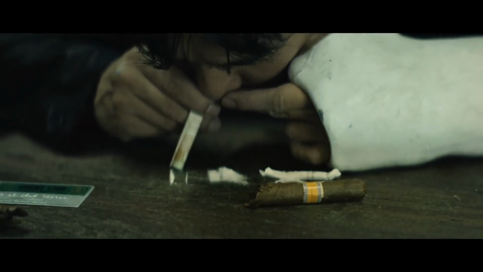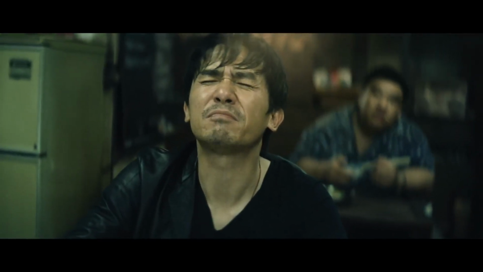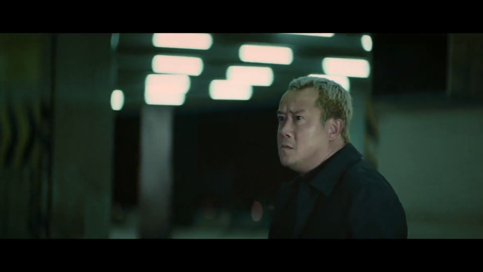My assignment is on the edit of Infernal Affairs 1. So Infernal Affairs 1 is a riveting action thriller that masterfully crafts tension and suspense, ensuring viewers remain on the edge of their seats, eager to discover what unfolds next.